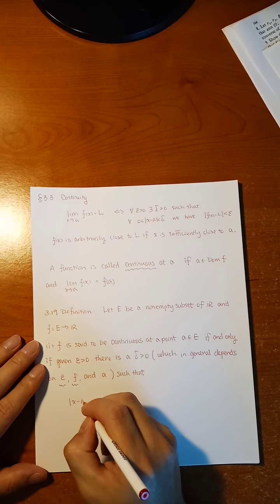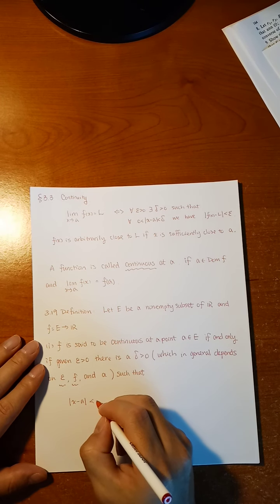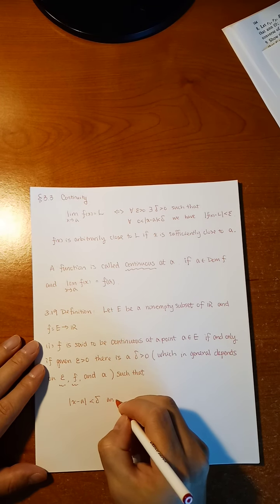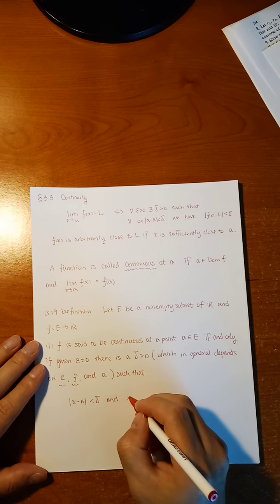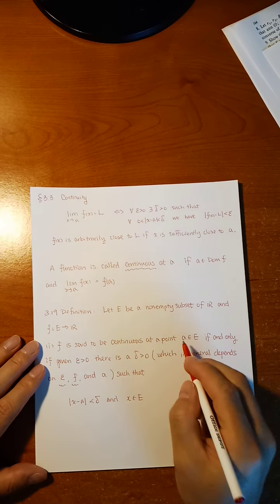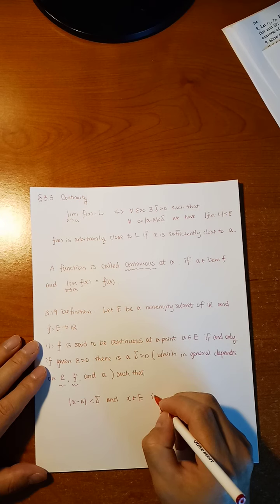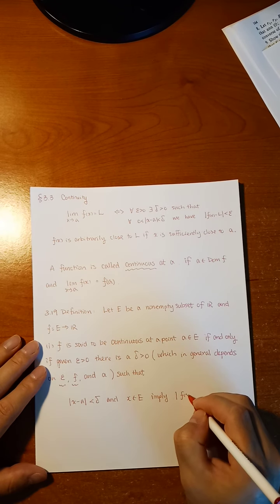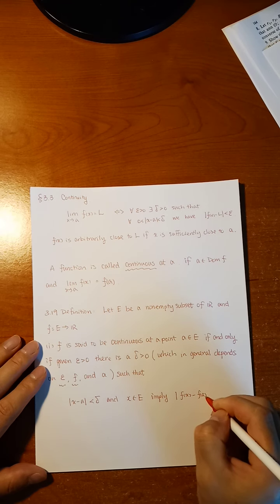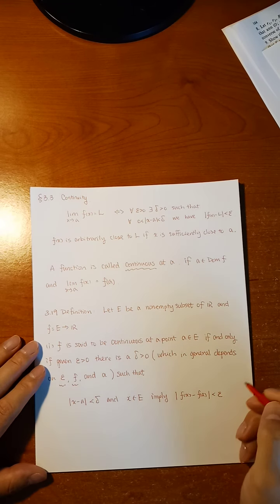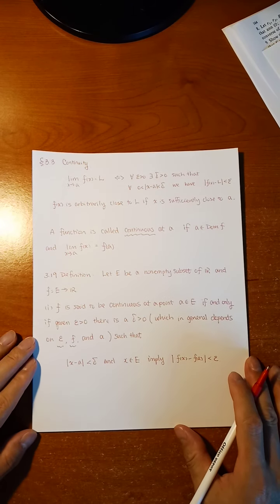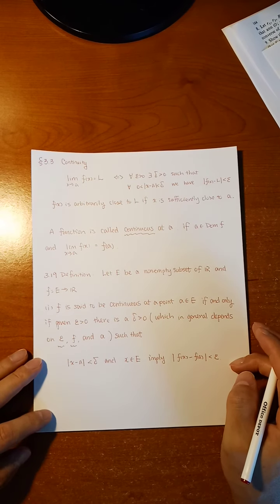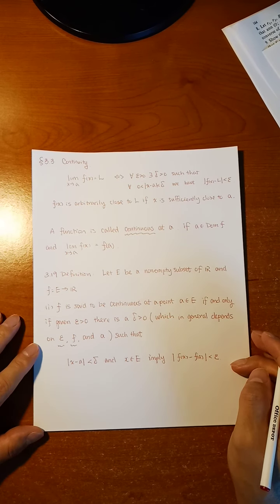|x minus a| less than delta, and x in E, x is in the domain, implies the absolute value of f(x) minus f(a) less than epsilon. Okay, so that's the epsilon delta definition for the continuity at a point.